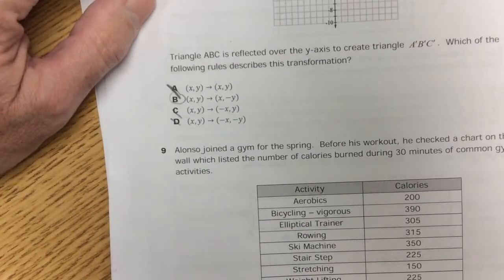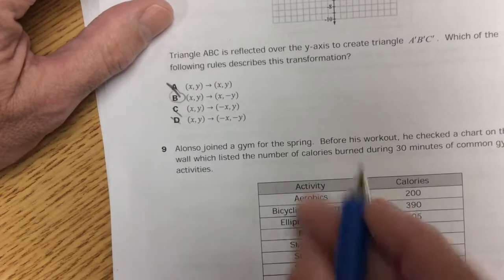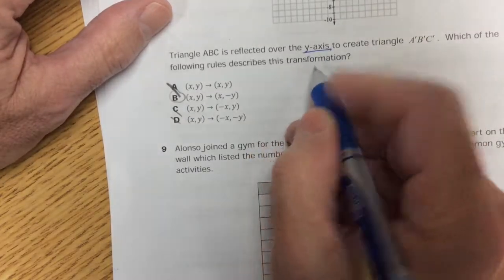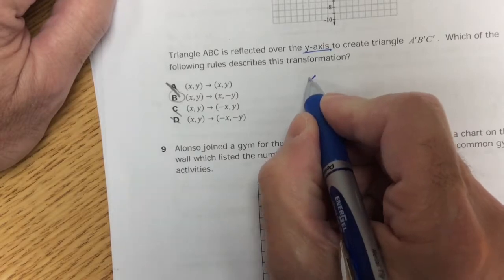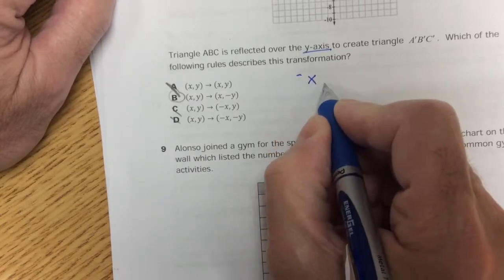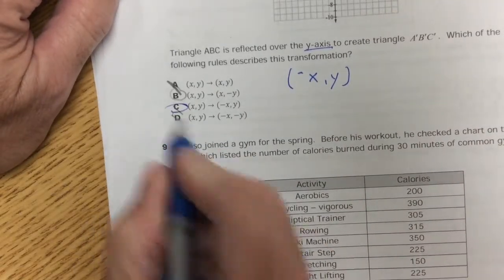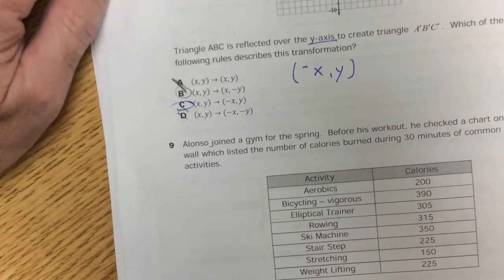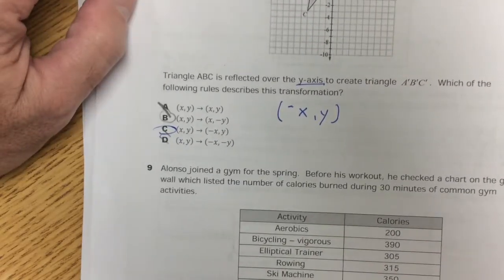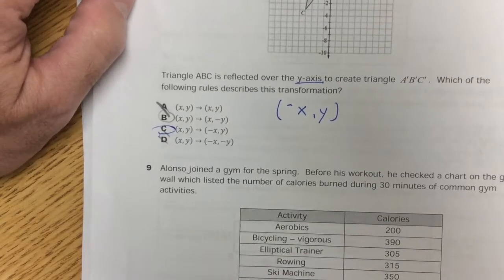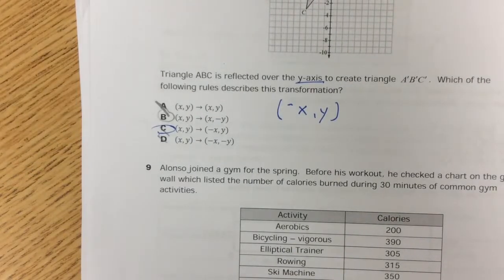It's reflected over the y-axis. So if it's reflected across the y-axis, we need to memorize some of these. X would change, and y would stay the same. So the correct answer was C. If it's reflecting across the y-axis, y stays the same. If it's reflected across the x, x stays the same.